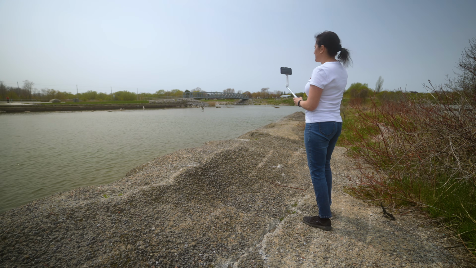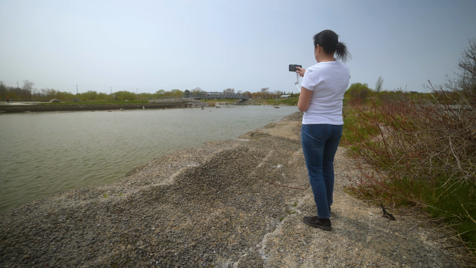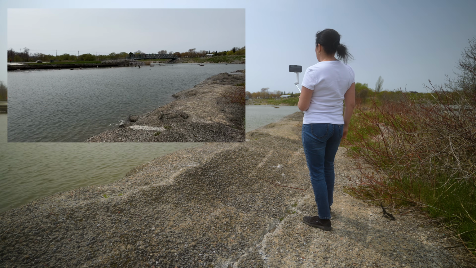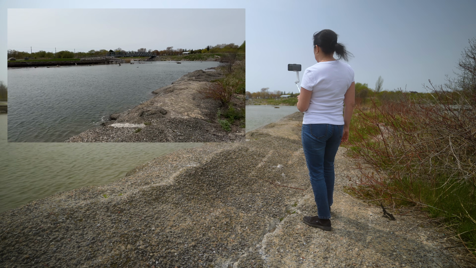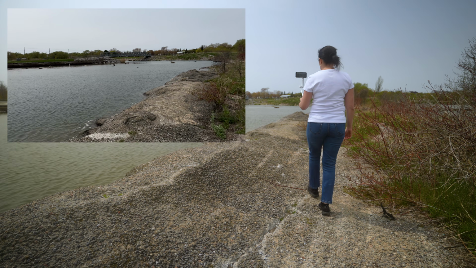I simply turned around and I'm going to do the same shot, except this time not with the ultra-wide angle lens, but the standard lens. I'm going to bring the exposure down, press record, frame the shot the way I would like it to be, press lock, and just keep walking.